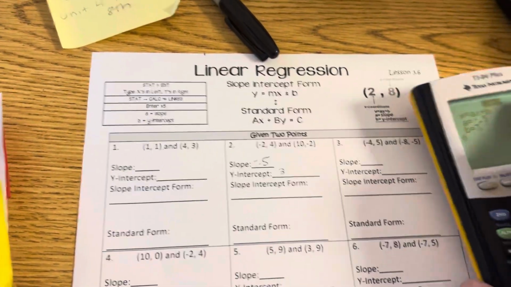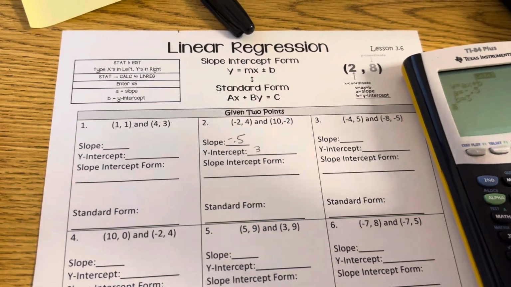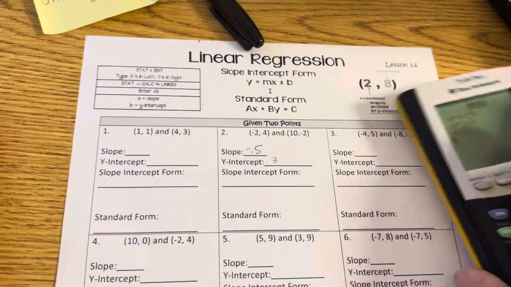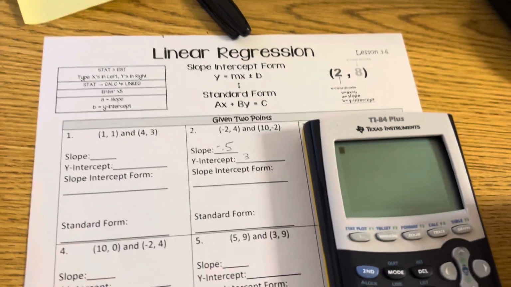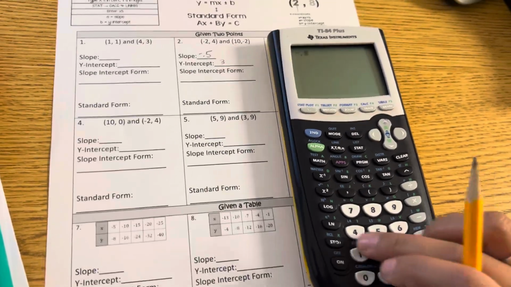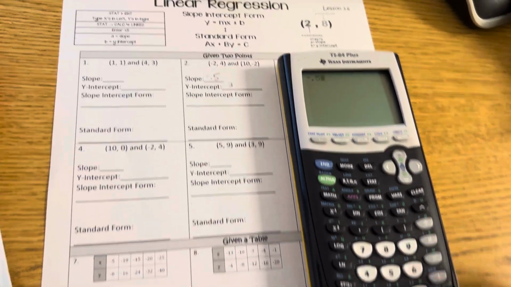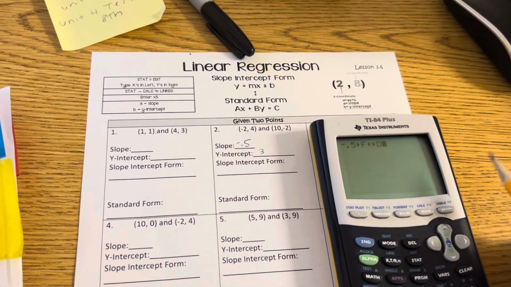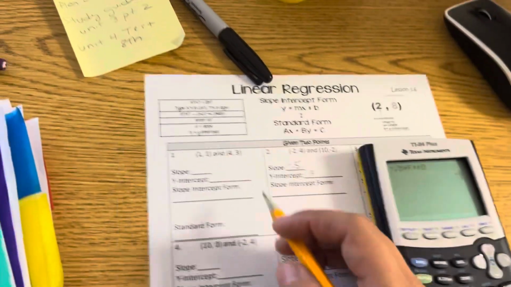Now, here's the trick. Sometimes you leave them as decimals, but you have to make sure you know how to change a decimal to a fraction. So the calculator way to do that, of course, -0.5 is easy enough. You type in the decimal first, so -0.5, and then alpha y equals 4 changes a decimal to a fraction. Just hit enter. So it's equivalent to -1/2.